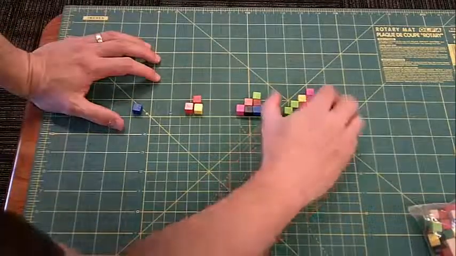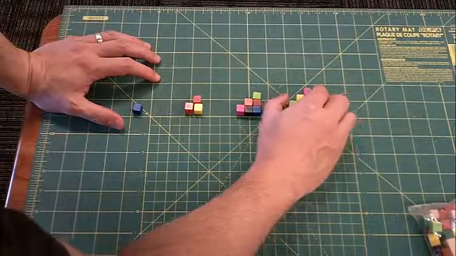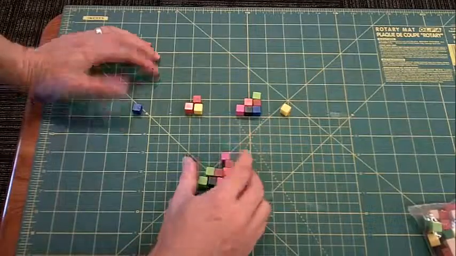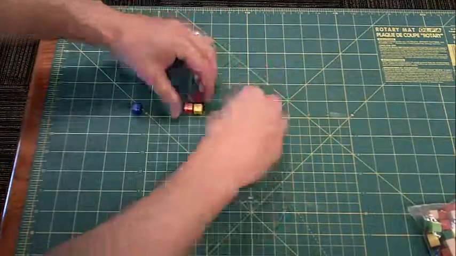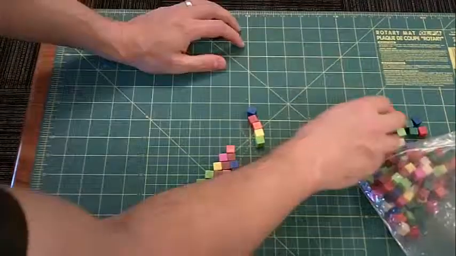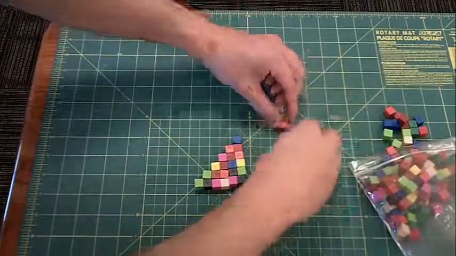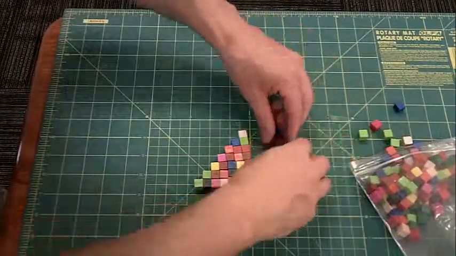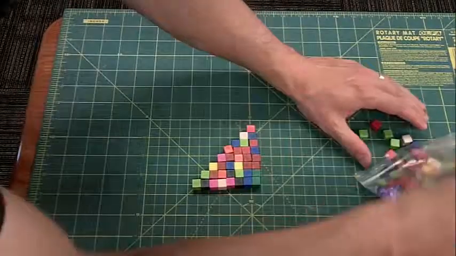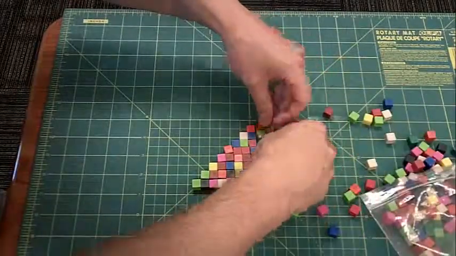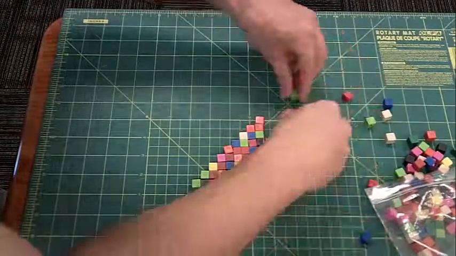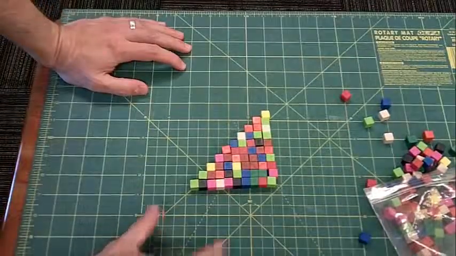Okay, we're gonna go ahead and build the 10th step. So this is step 4. Okay, so there's step 10.